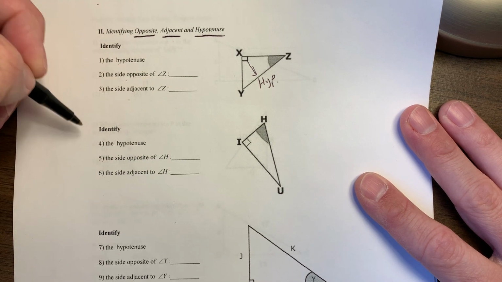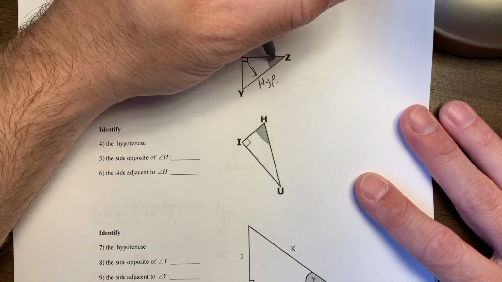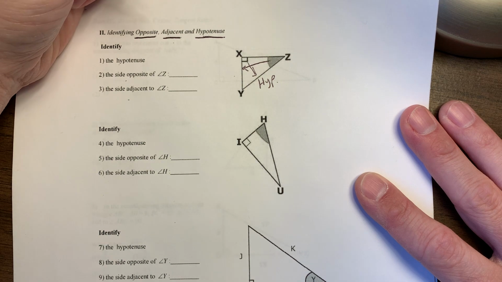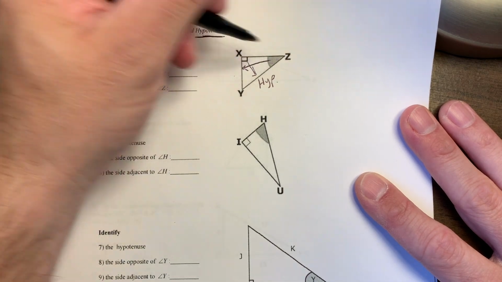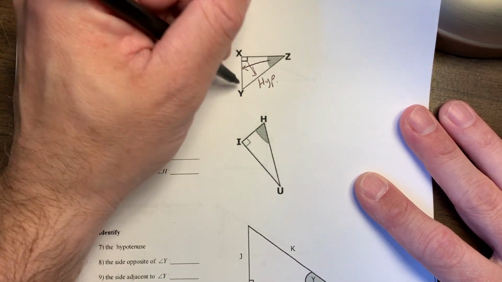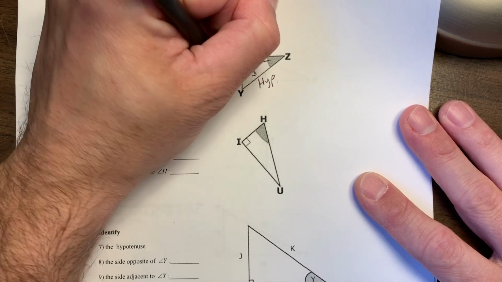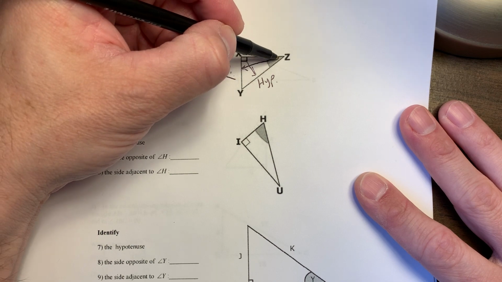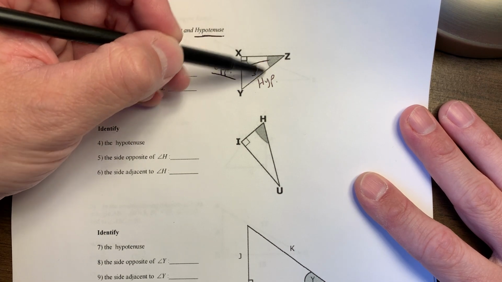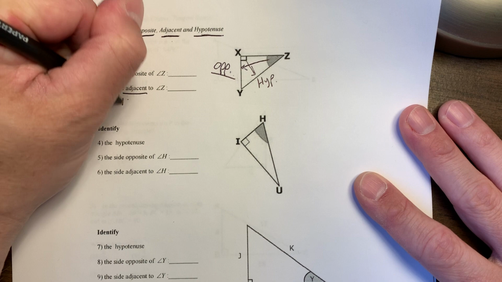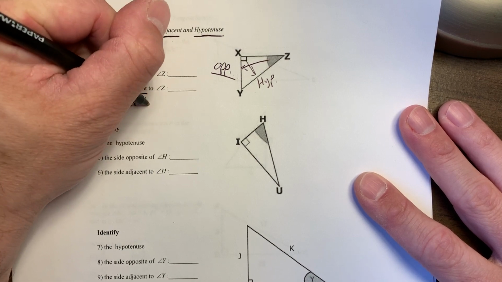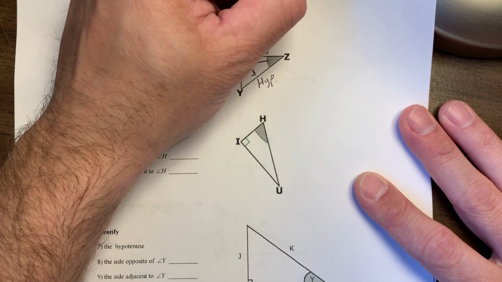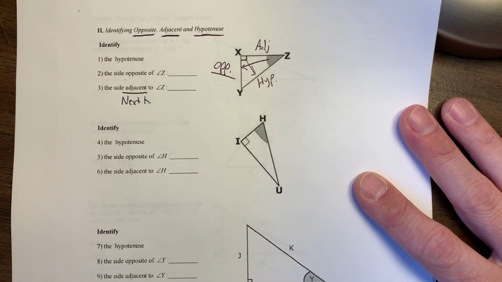Now, where's the opposite side? If I go to z, opposite z is the side that's all the way across, right? If z is the angle over here on the right, the opposite side is on the left. This is called the opposite side, right? And next to z, obviously the hypotenuse is right next to z, but the adjacent, remember, adjacent means next to. What's next to z? Next to z is this side of the triangle, okay? And you guys have to know those two things.